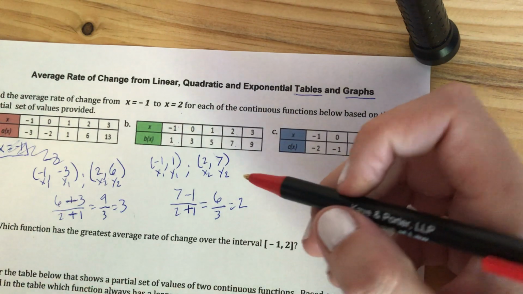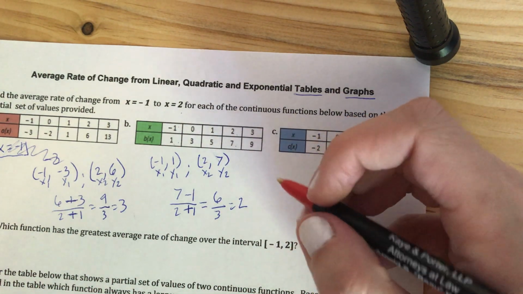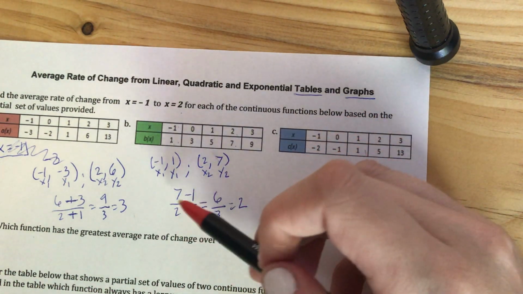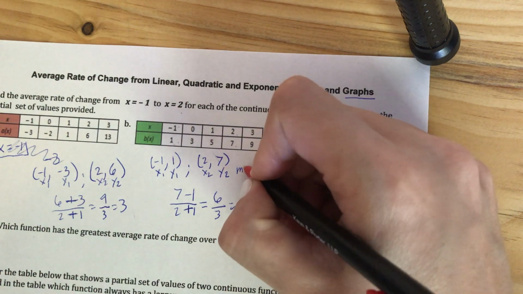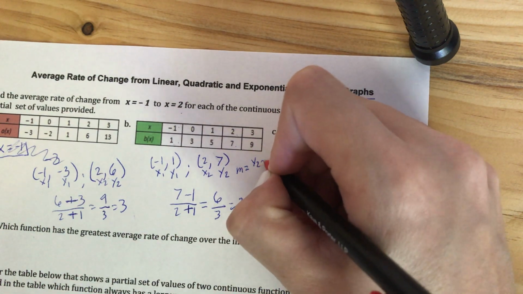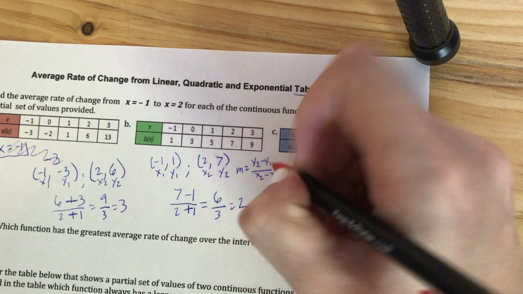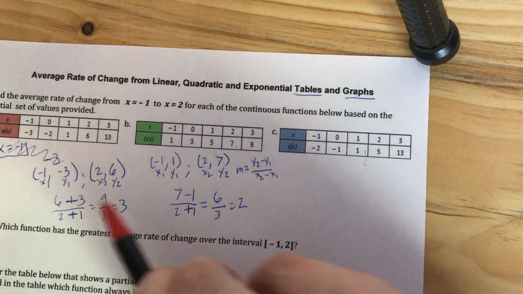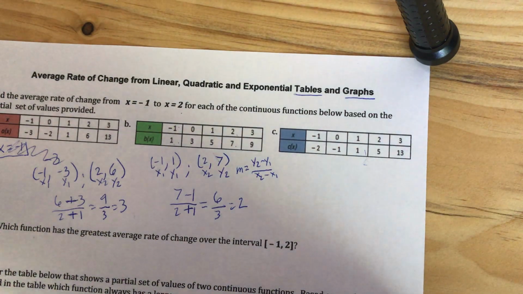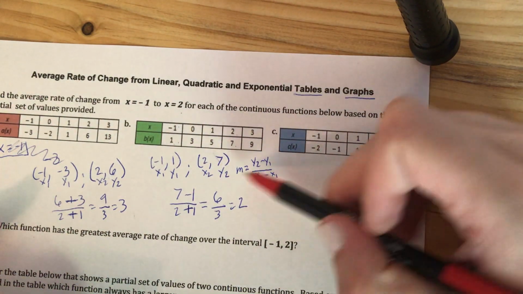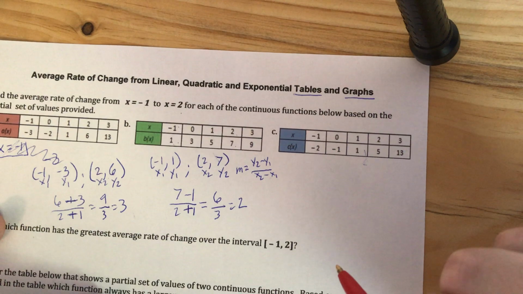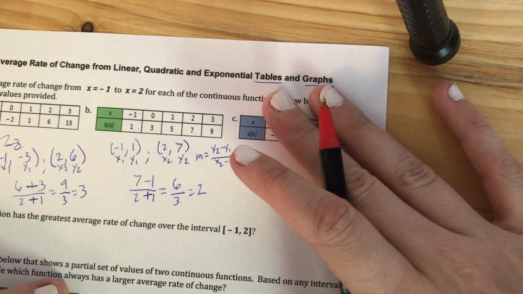One other thing, I meant to review this before we started this lesson, and if you're wondering where this is coming from, it's coming from our slope formula, which is y sub 2 minus y sub 1 all over x sub 2 minus x sub 1. Okay, so that's what I did for both of these. I should have reviewed that before. But just going back, this is what we did all last lesson, was use this formula. Okay? So we're going to the last one.